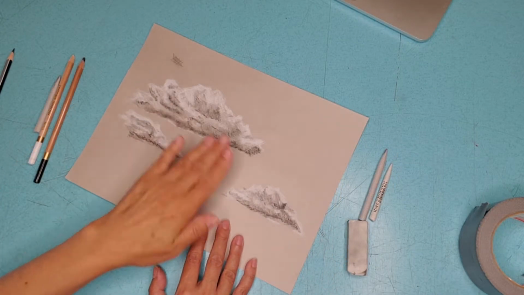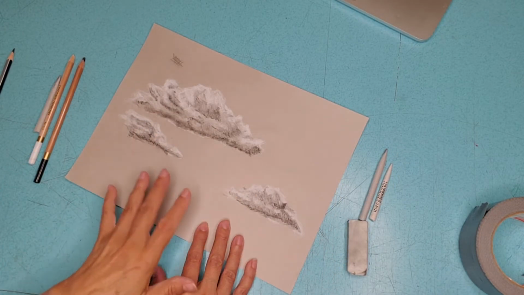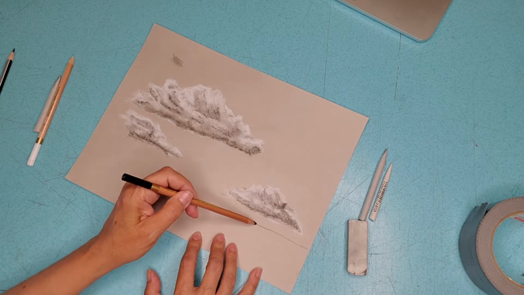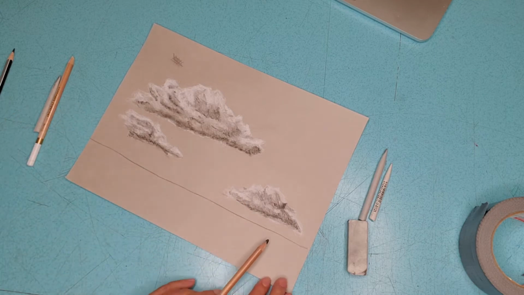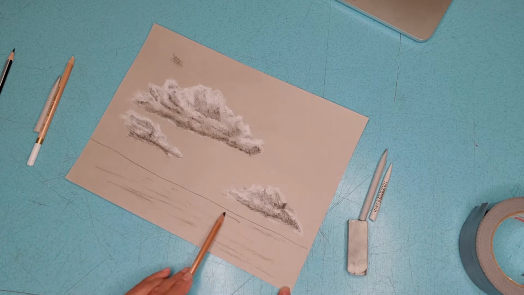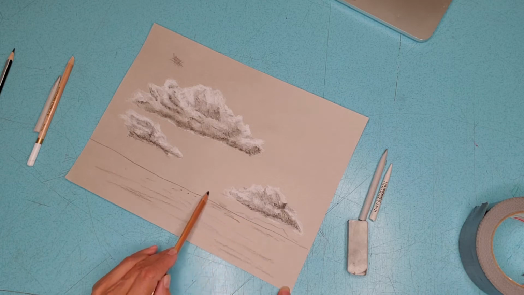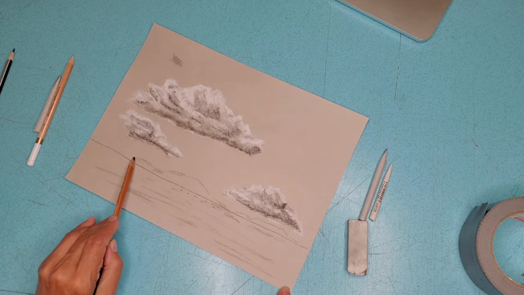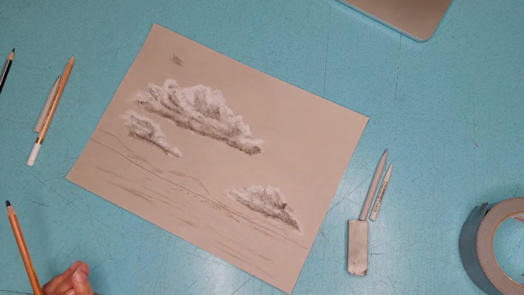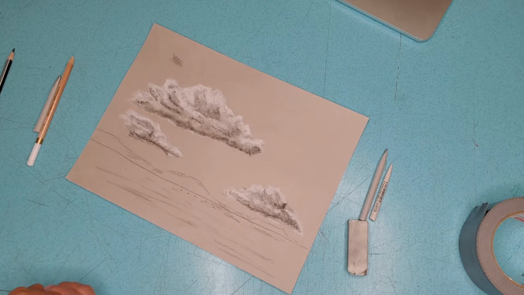Okay, so there's 3 clouds, and just out of context like that, they look a little bit strange, but once you draw in your horizon line, and let's say we're going to have some water under here, and say there was some mountains going on, then all of a sudden the overall composition starts to make visual sense. Anyway, that's one way to do clouds.